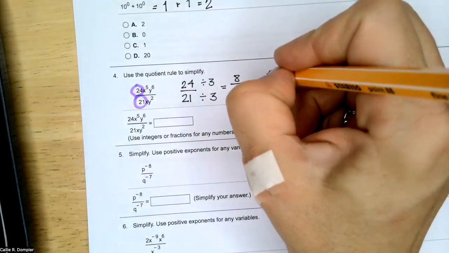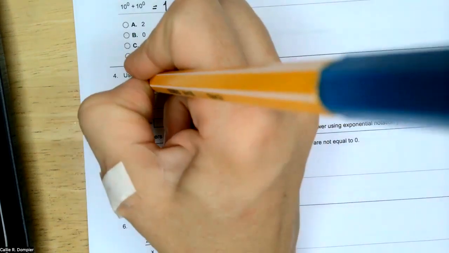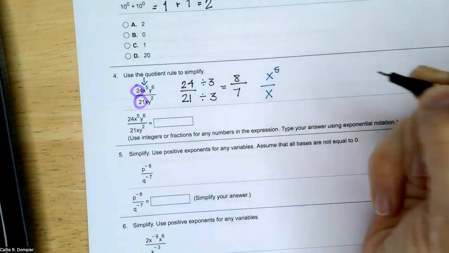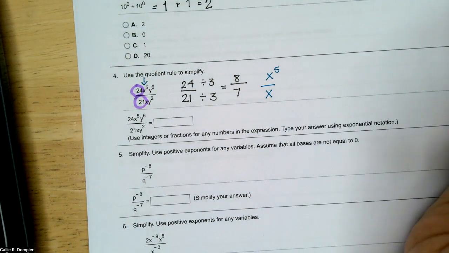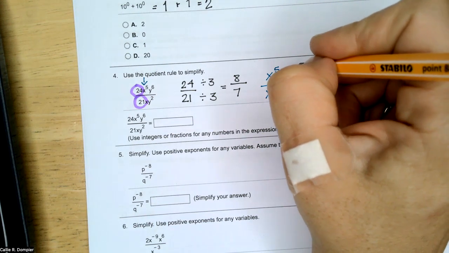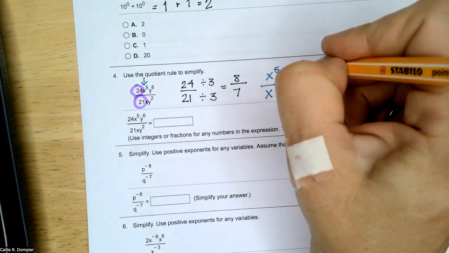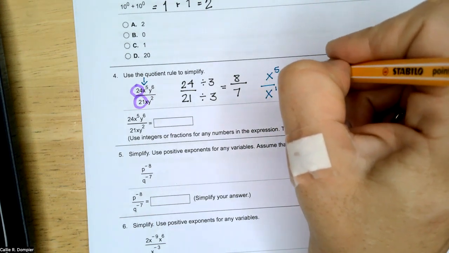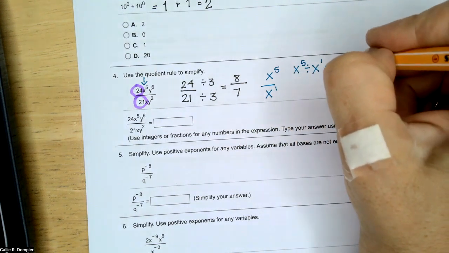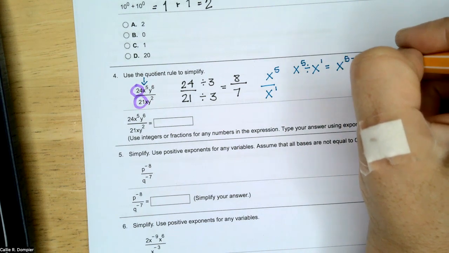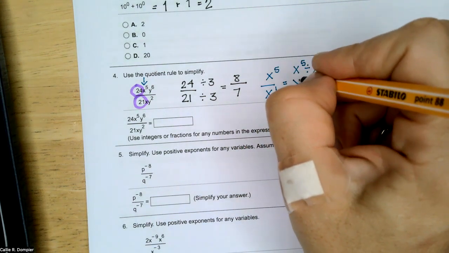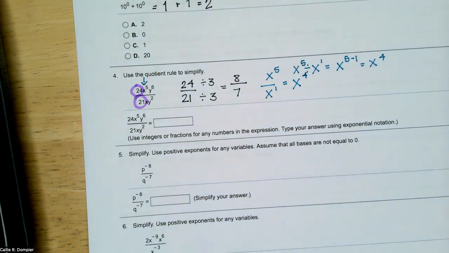And then we have x to the 5th, right? Divided by x, and there's no exponent attached to that x, so it's just x to the 1st. And remember, the quotient rule says if you're dividing them, you subtract. So you keep the same base and you subtract. So now it's 5 minus 1, so that's x to the 4th. So x to the 5th divided by x is x to the 4th.